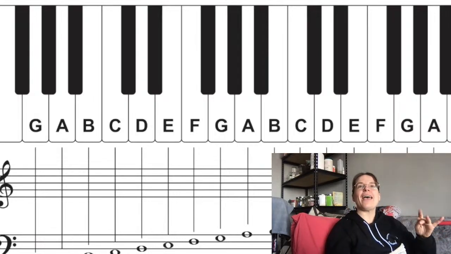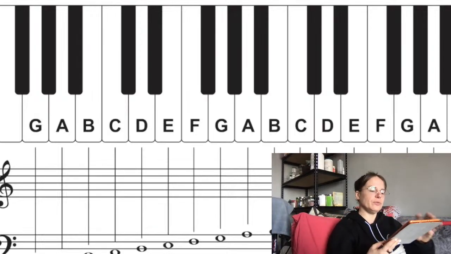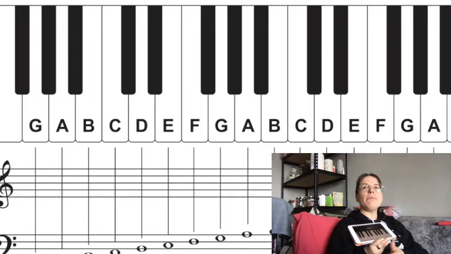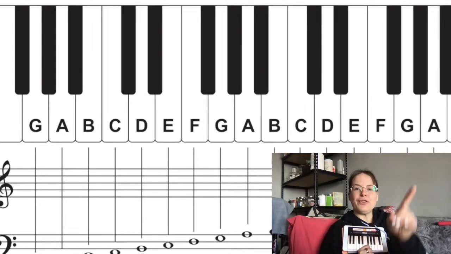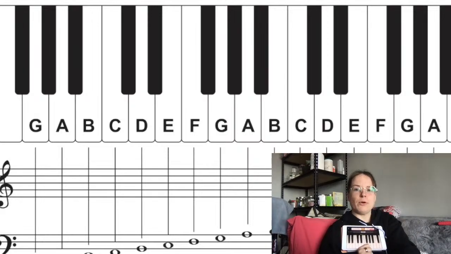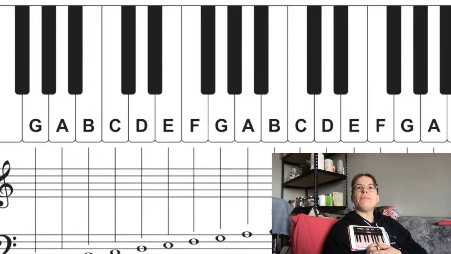Okay. So if you haven't gotten a keyboard out yet and you're a visual learner, find a free app with a keyboard on your phone or open a browser and go to virtualpiano.net. Okay? If you're on YouTube, you'll see here that I have this keyboard above my head that you can use for visual assistance if you would like. Okay? Are there any questions before we begin?